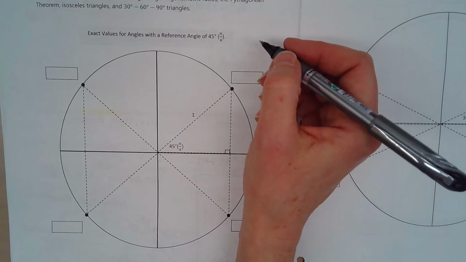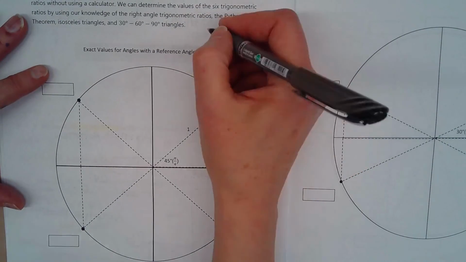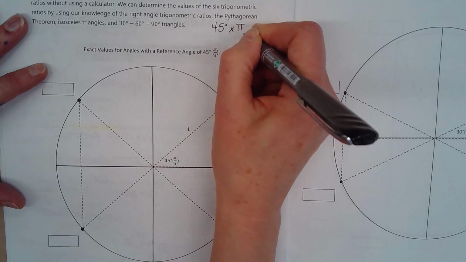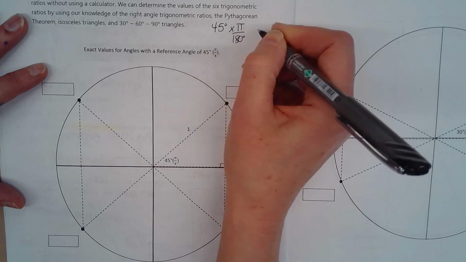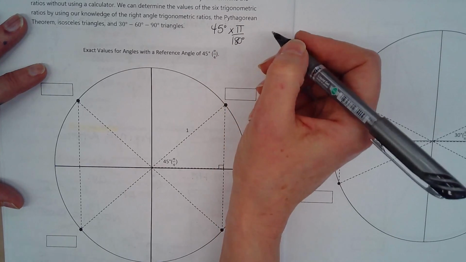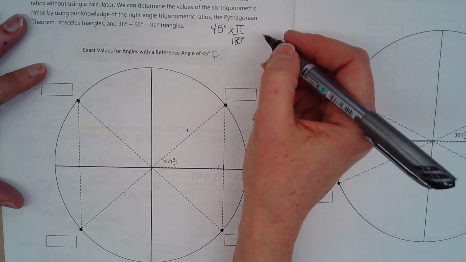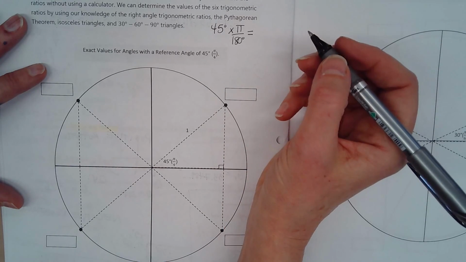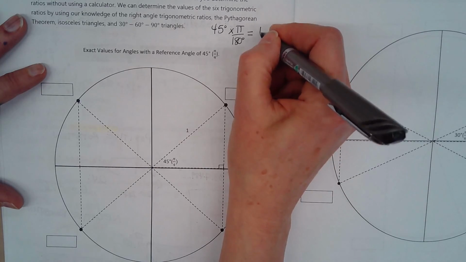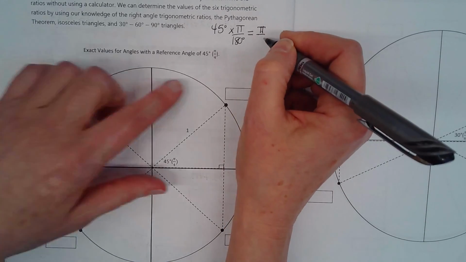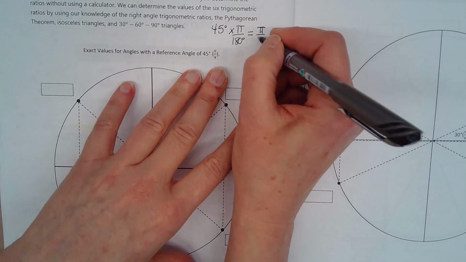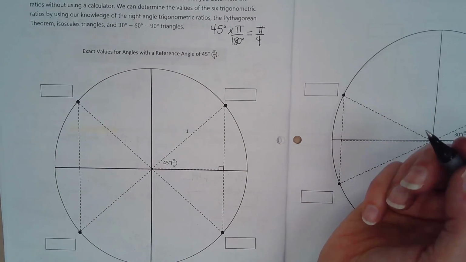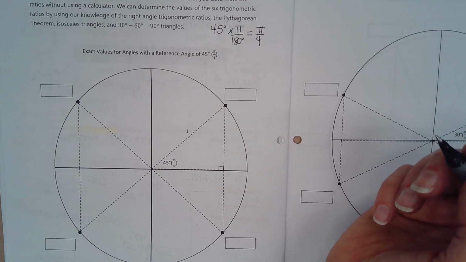Everyone agree that 45 degrees is pi on 4? Okay, and how did I get that? I just multiplied by pi on 180, right? And you'll see that 45 goes into 180 4 times, so that becomes pi on 4. 90 goes into 180 twice, so 45 goes in 4 times. So 45 degrees and pi on 4 are equivalent angle measures, just in different units.